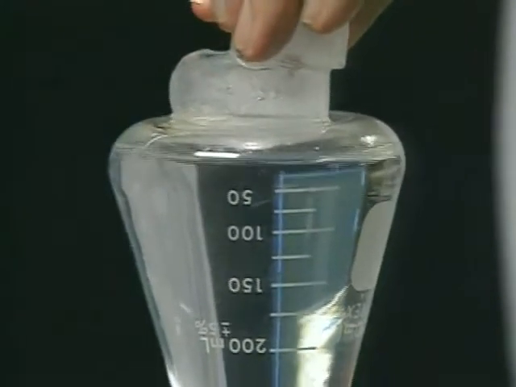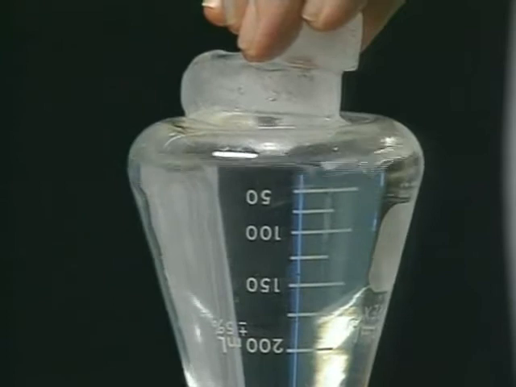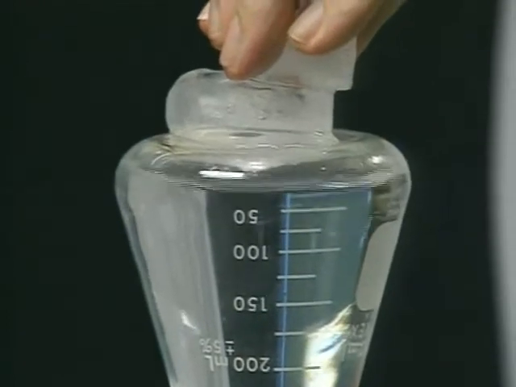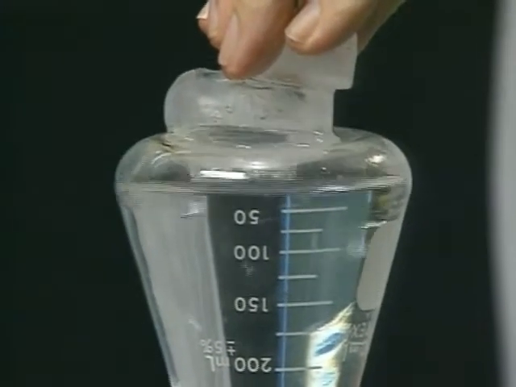Oh, and there you have it. We can boil water with an ice cube.